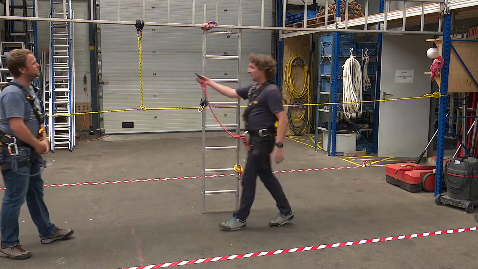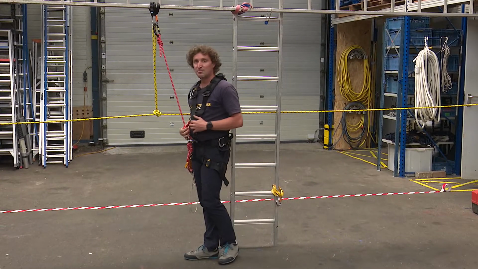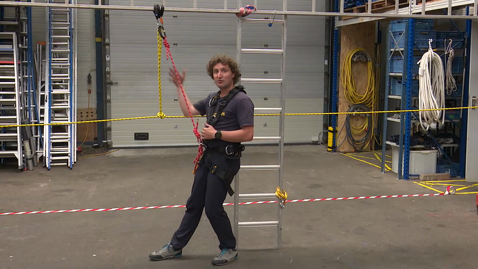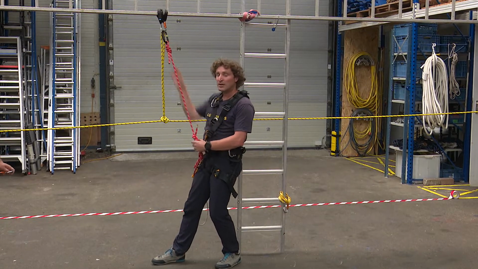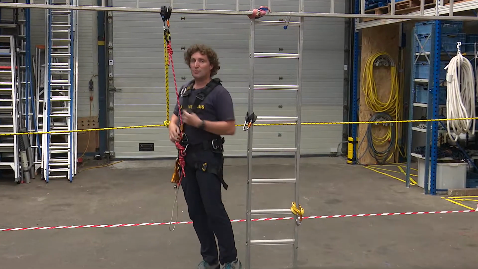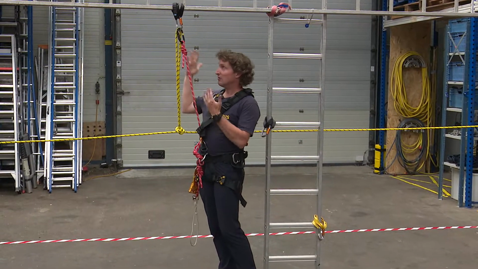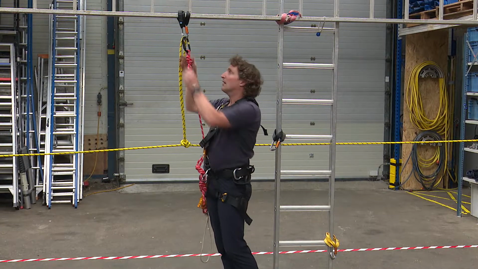Good. So the next application is using it as a work positioning lanyard. I'm suspended from the cowtail, so it's only static use. I can either do it by suspending myself directly from the anchor or putting a cowtail on a ropey type of lanyard. But everything is under tension already, so there's no potential for falling.